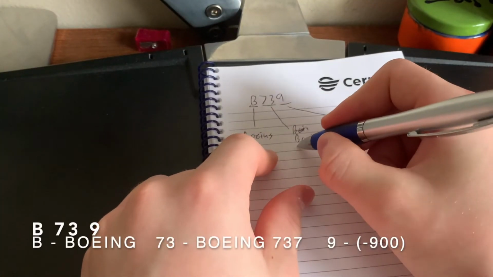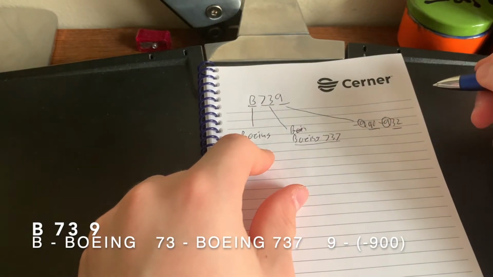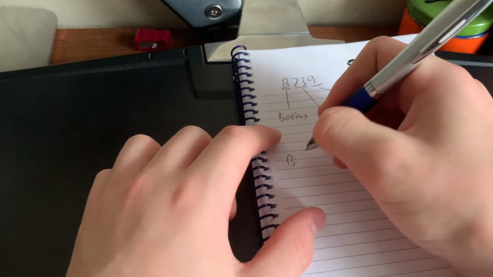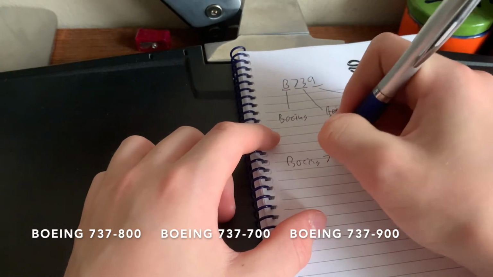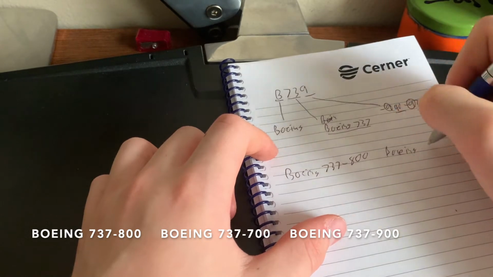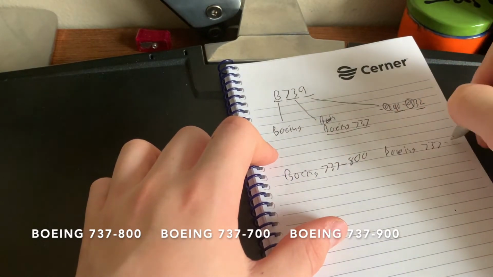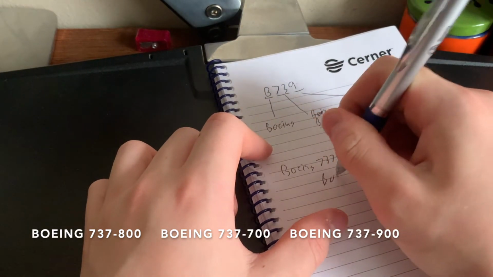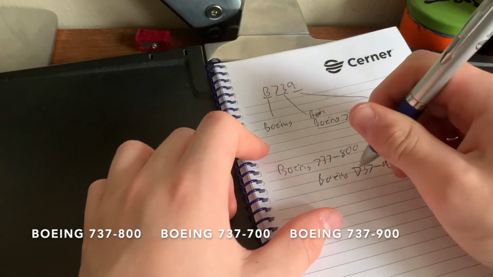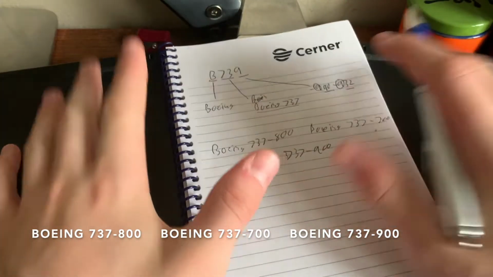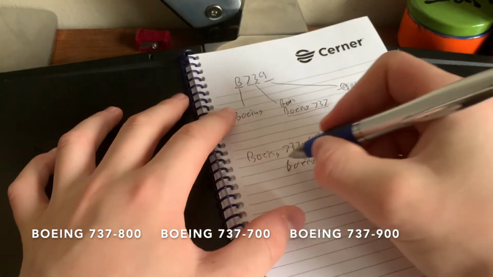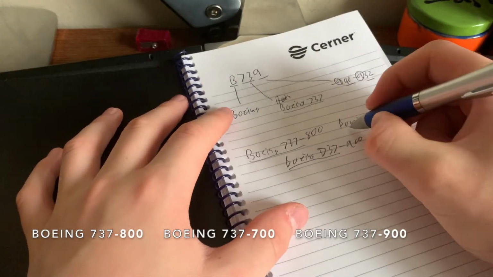Boeing 737 bigger, okay? So let's say we have the Boeing 737-800 and the Boeing 737-700 and the Boeing 737-900. Yeah, I know I put that there. So you can tell that, what is the similarity between these three types of aircraft? Well, it's the Boeing 737.